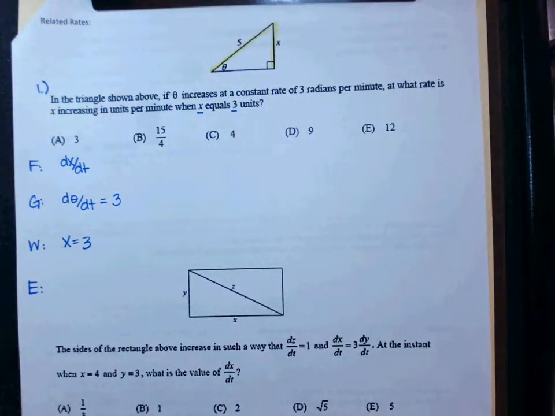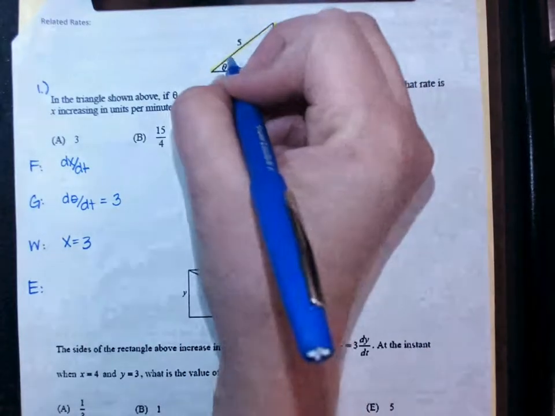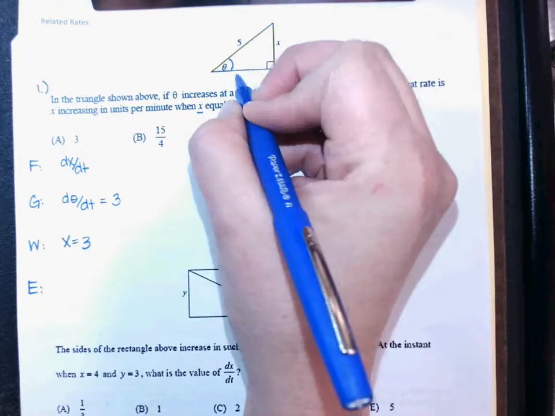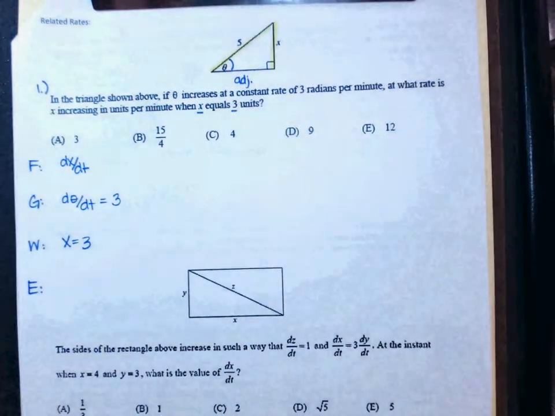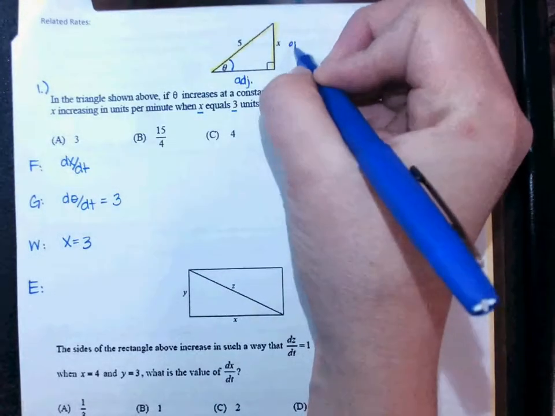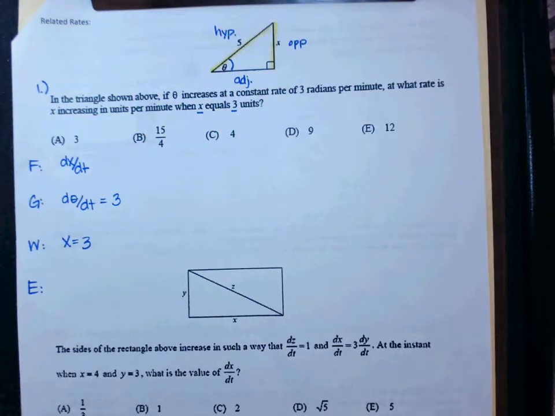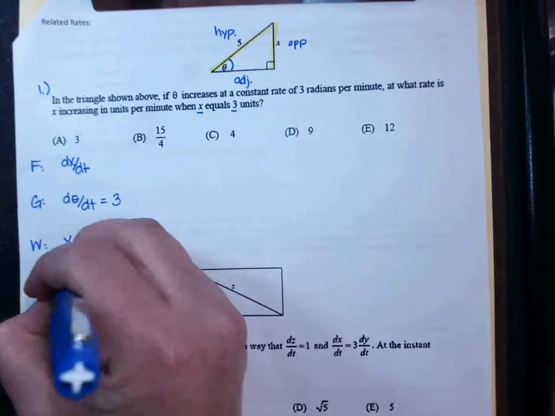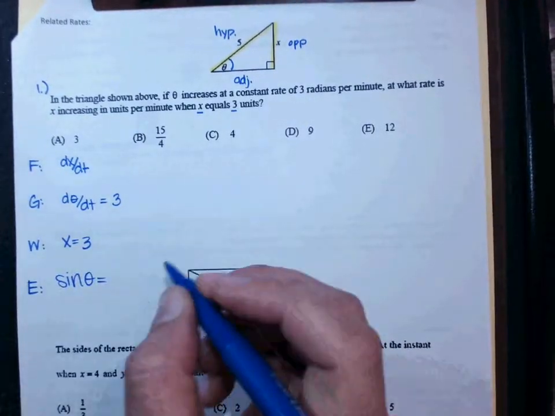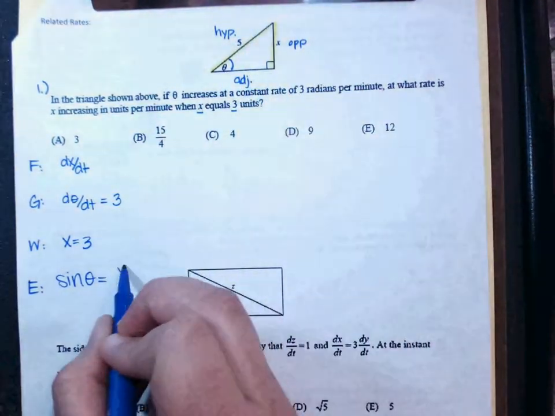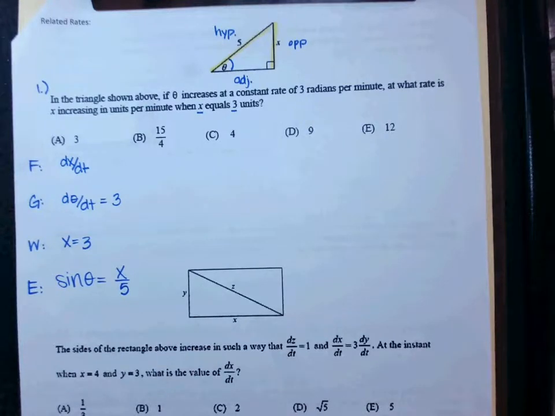So if I want to choose those 2 sides, think about your SOHCAHTOA. Here's theta. What side is this out of the hypotenuse, opposite, adjacent? This is the adjacent side because it's touching the angle. Then this would be the opposite side, and this would be the hypotenuse. So if I want to include the opposite and the hypotenuse, which trig am I going to pick? Sine. Sine theta equals, what's my opposite side? X over 5. Questions about how we picked that?